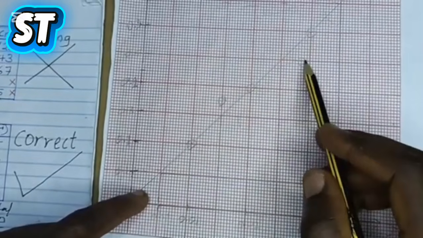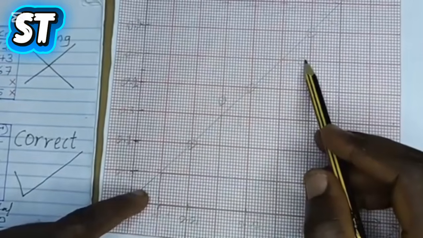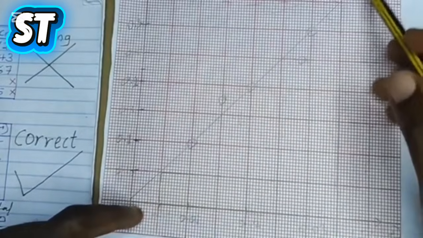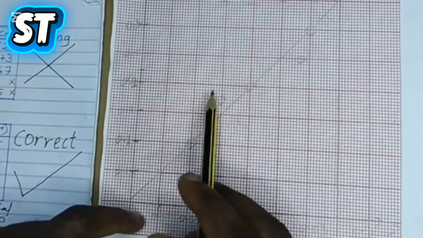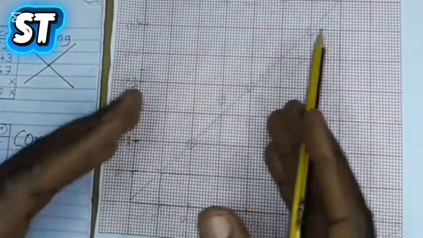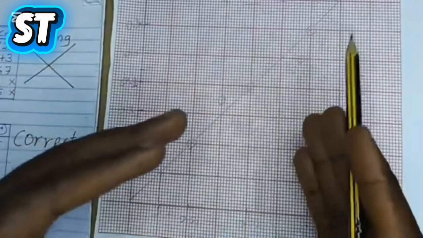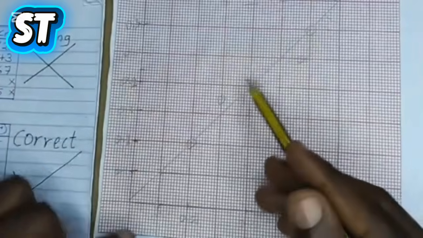This one is outside, this one is outside. Okay, so drawing the lines of best fit, you make sure your line that you are drawing touches like 2 or 3 of them, and you make sure that everything that is not on the line is not far apart to the left and to the right. You try to manage them.